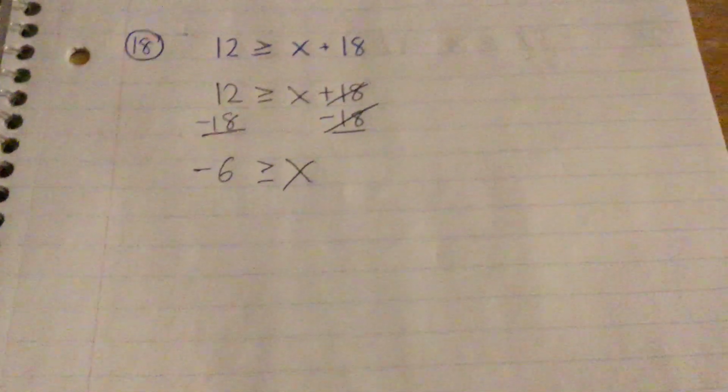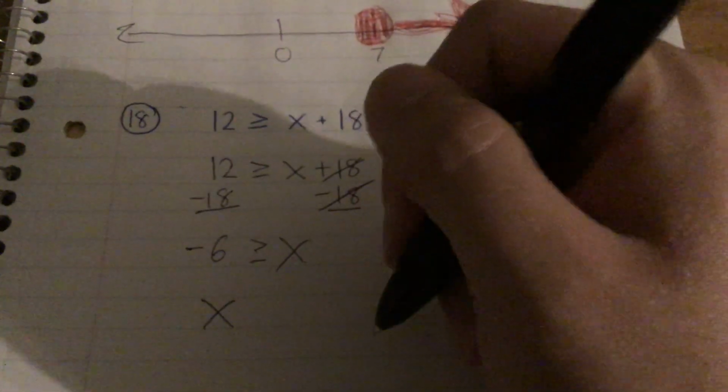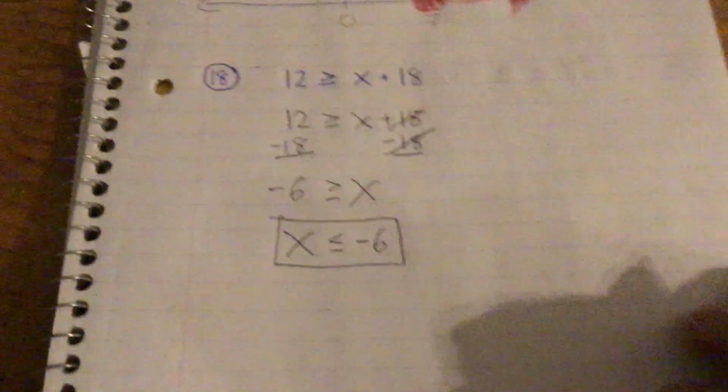But now I'm going to start the sentence with x to make my life a lot easier. If negative 6 is greater than or equal to x, that means that x has to be less than or equal to negative 6. That is my solution set.